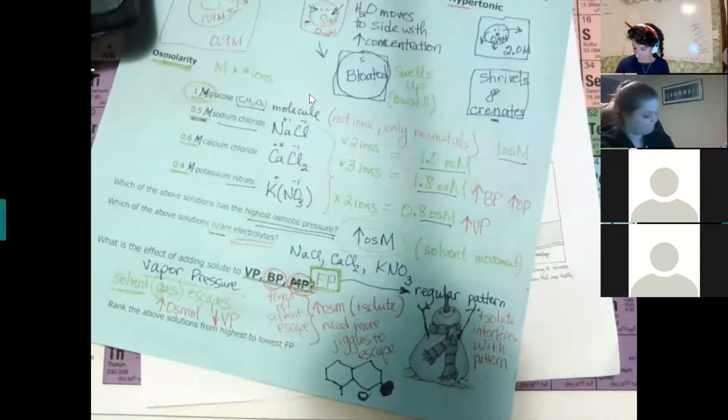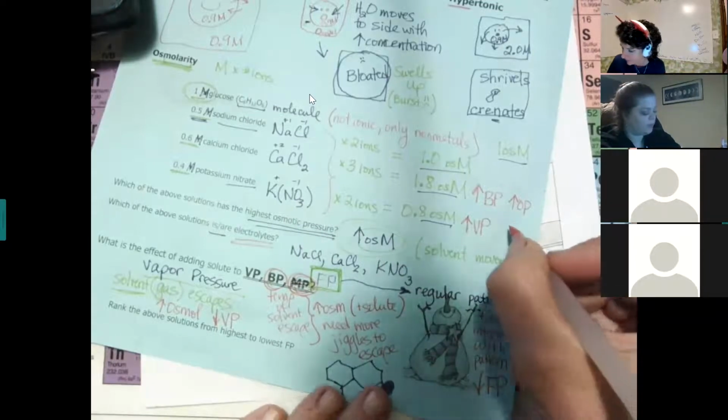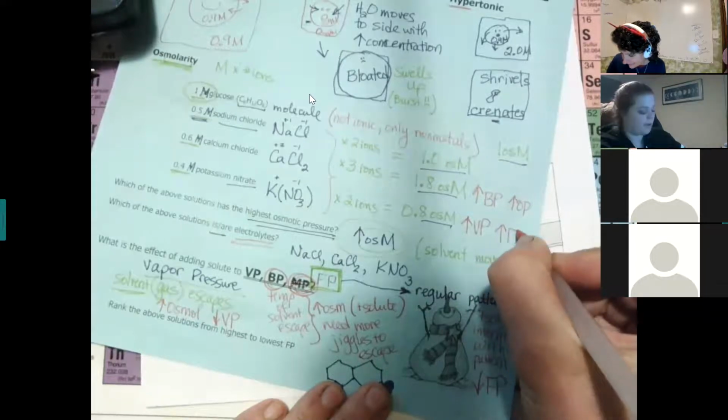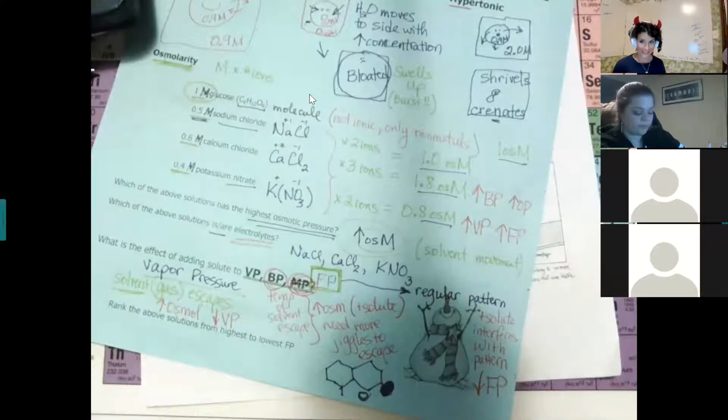So as you add more solute, it actually decreases the freezing point. More solute, so this guy, the 1.8, is our lowest freezing point. So the more and more solute you add, you drop the freezing point. The one with the highest freezing point would be the 0.8. It means it dropped the least. So all of them dropped below. If we're talking about water, it's 0. These are all going to have freezing points below 0. The 1.8 is going to drop the most. The 0.8 would drop the least.